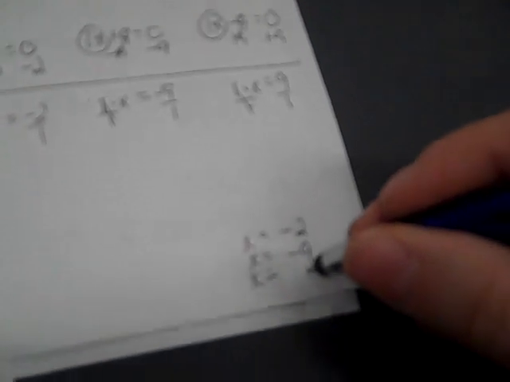Minus 2. That takes us to negative 2. Then divide by 1, and that's negative 2. Minus 9. That's negative 9. Divided by 1 keeps us at negative 9. Plus 9. 0 plus 9 is 9. Divide by 1. And 9 divided by 1 is 9.